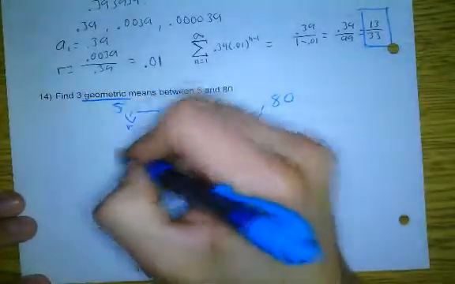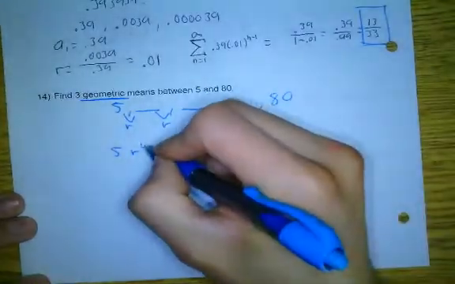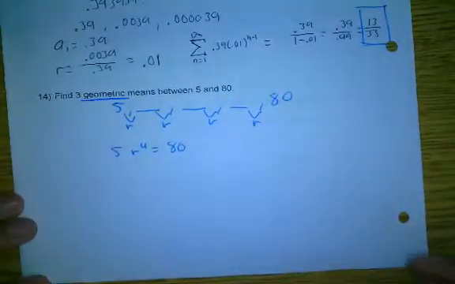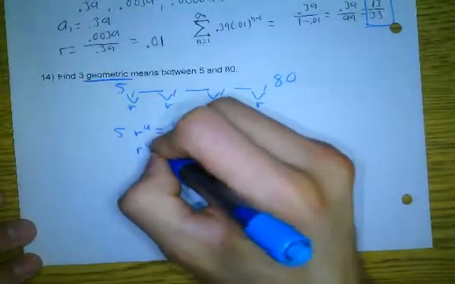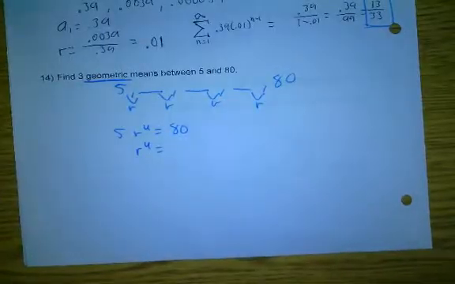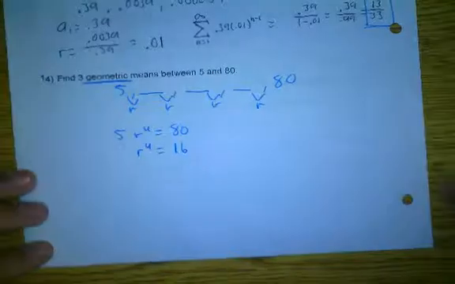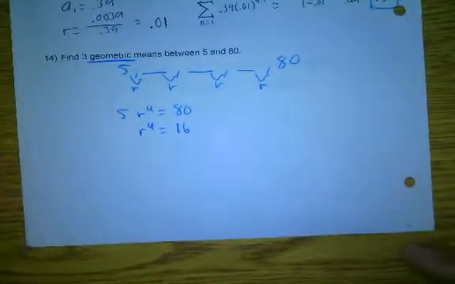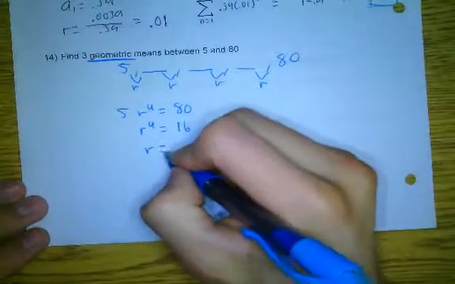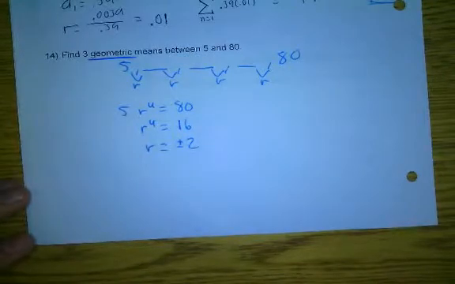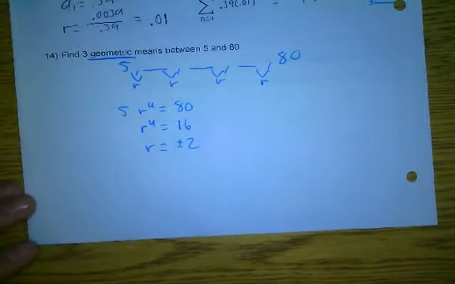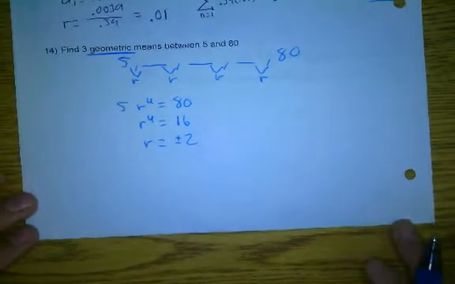Now be very careful here. My question to you is, what is the 4th root of 16? Plus or minus 2, actually. It is 2. But negative 2 will also work, because negative 2 times negative 2 is 4, times negative 2 is negative 8, times negative 2 is positive 16. So you're going to have two possible answers here. You could either have the following sequence: 5, 10, 20, 40, 80. Or you can have 5, negative 10, 20, negative 40, 80.